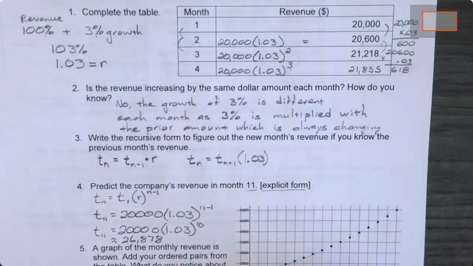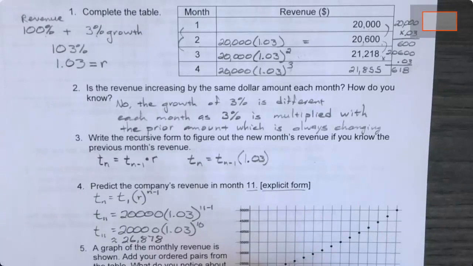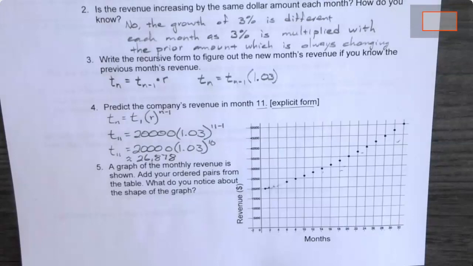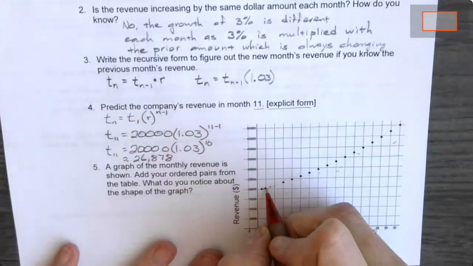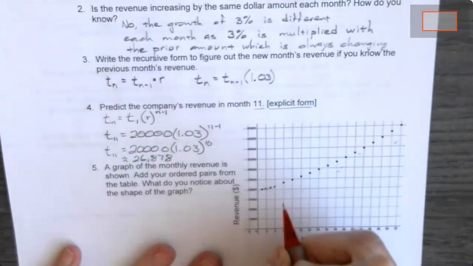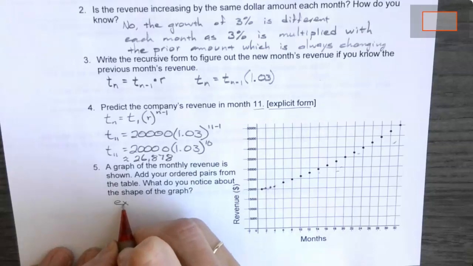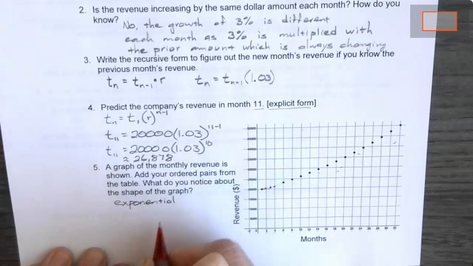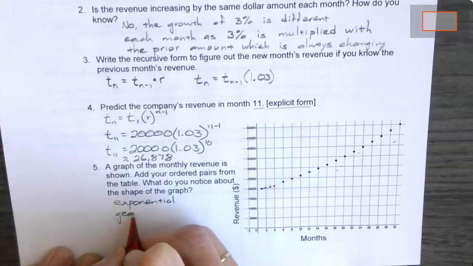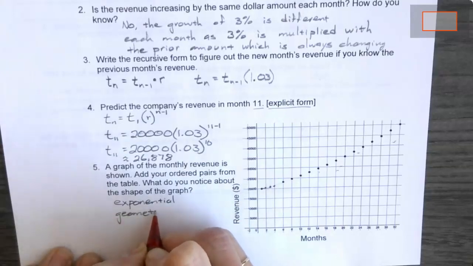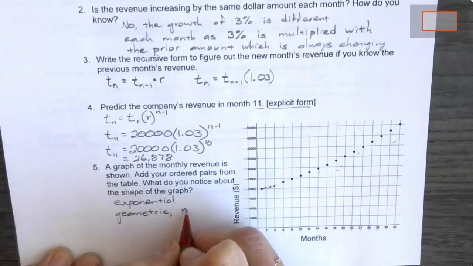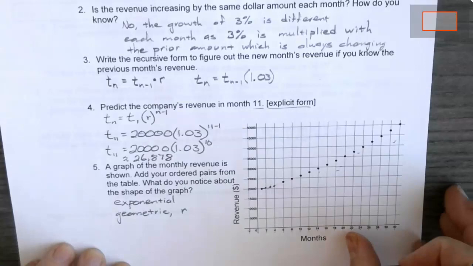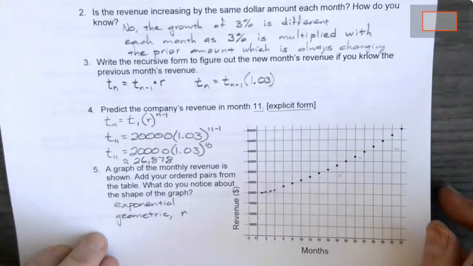And I'm going to go ahead and erase those lines because we can't have partial months. So we should just have those points on there with no line through them. And this shape is exponential. Any geometric function will have a common ratio, r, and it turns into an exponential. Let's flip this over for the next problem.